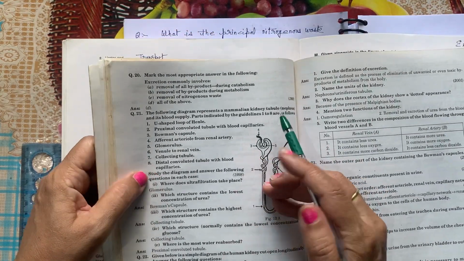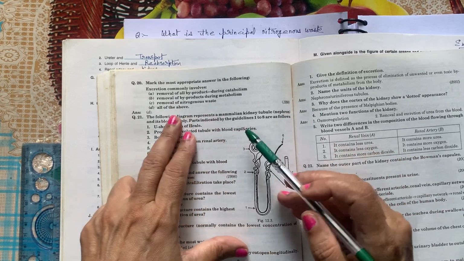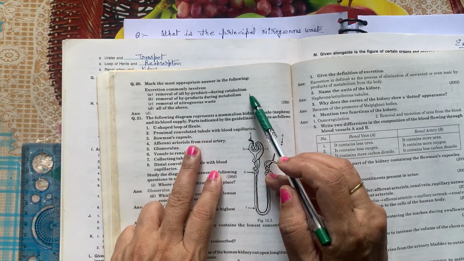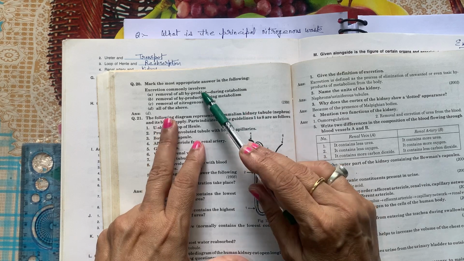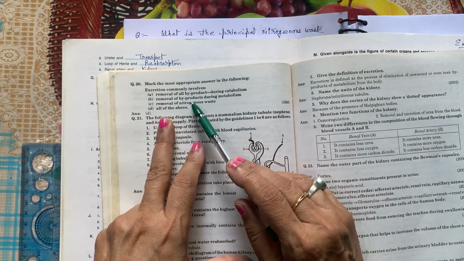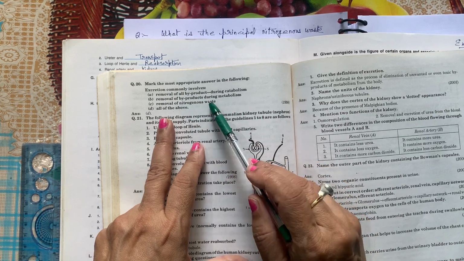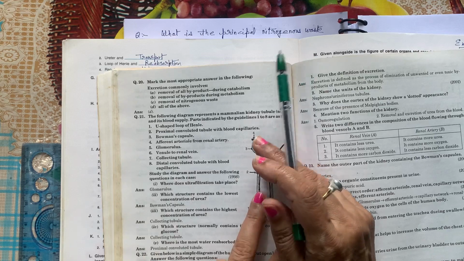Now here, just see, mark the most appropriate answer in the following. Explain the common removal of all byproducts during metabolism. Excretion involves all the above: removal of all byproducts during catabolism, removal of byproducts during metabolism, removal of nitrogenous waste. All of the above will be there.